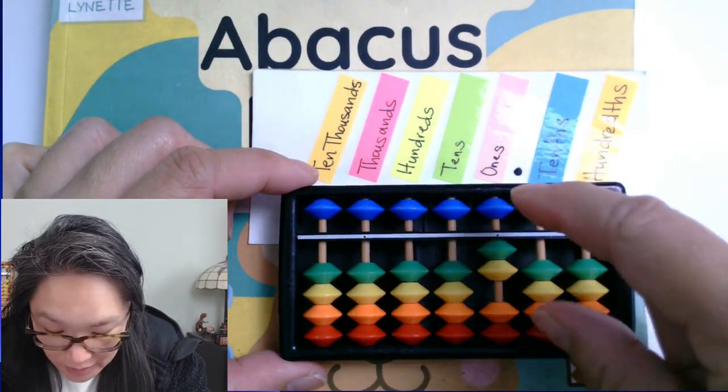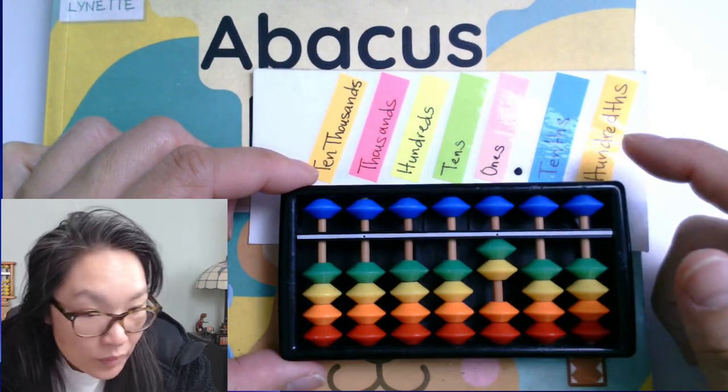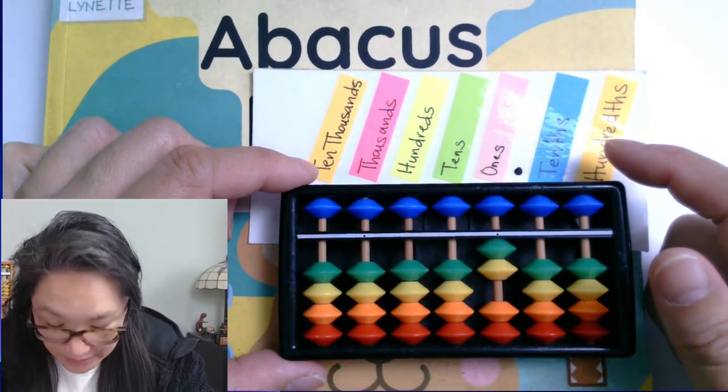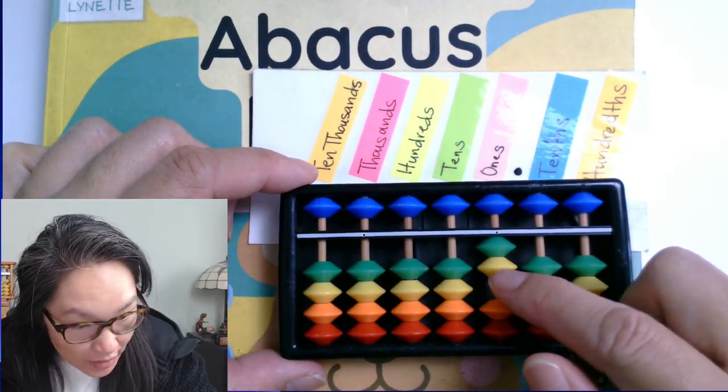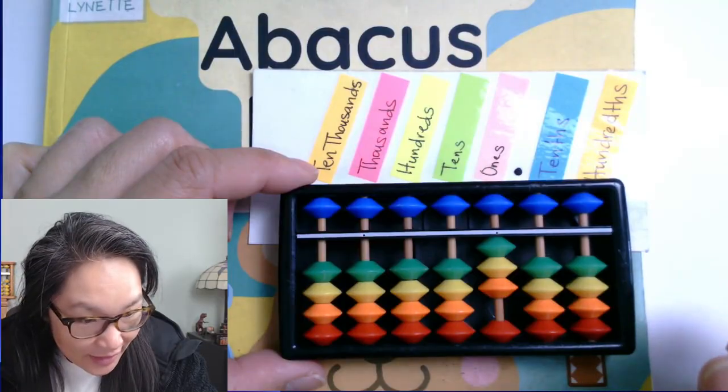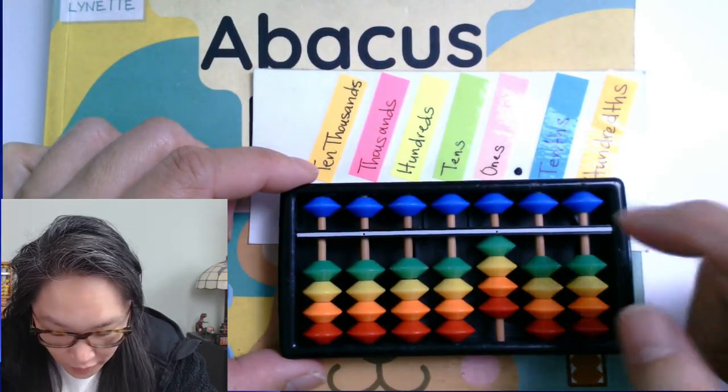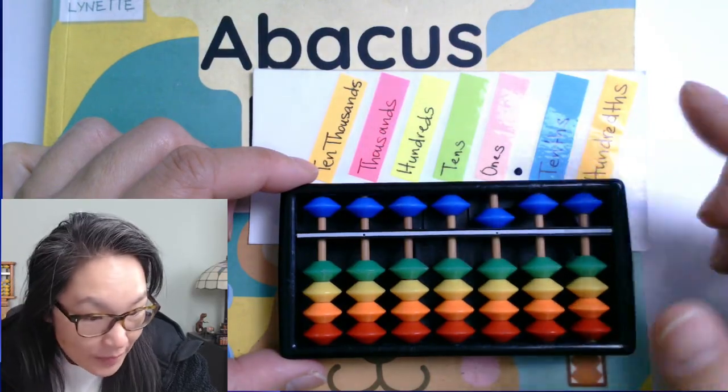Okay, so what we want to do is we are reading the abacus. To read the abacus, we're going to count 2. This is 2. 3. Does it make sense? 4. And then 5. All the top bead has a value of 5.